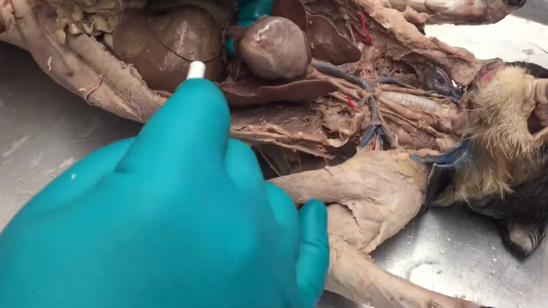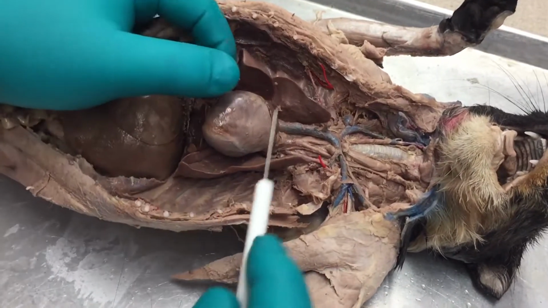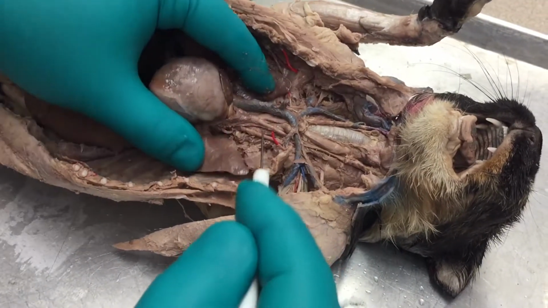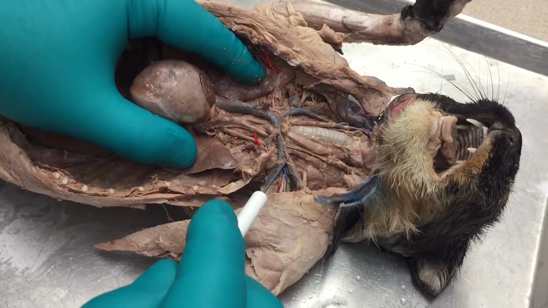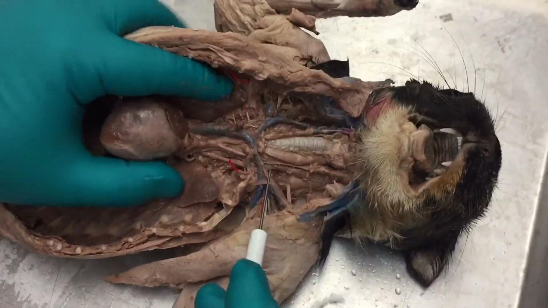Below the heart is the inferior vena cava, and the coronary sinus. The coronary sinus will be on the back of the heart. That also feeds into the right atrium. These are the important ones that you guys will have to find.